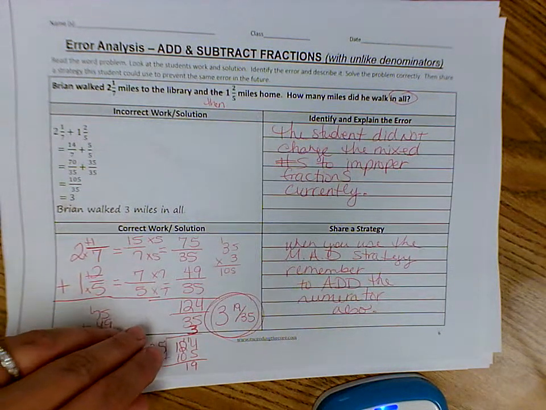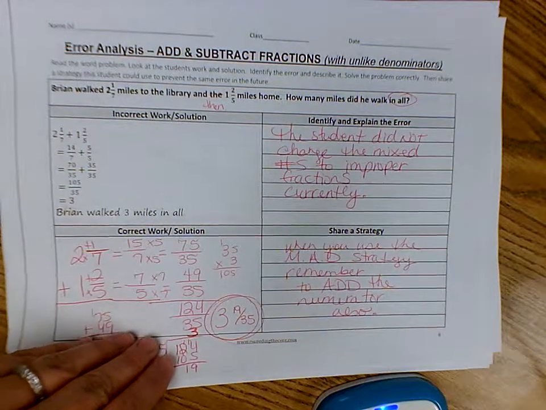Okay, remember, turn this into the black basket of your class, put your name on it, and move on to your next thing.